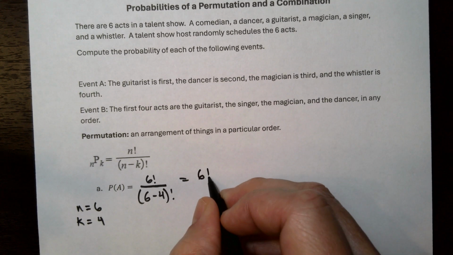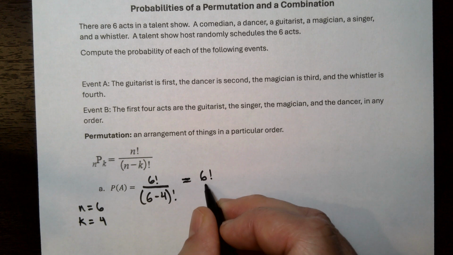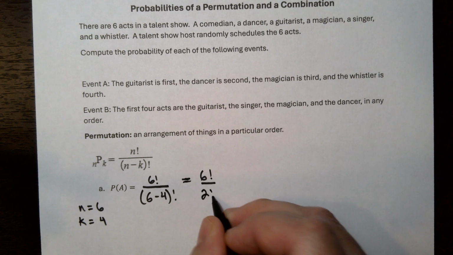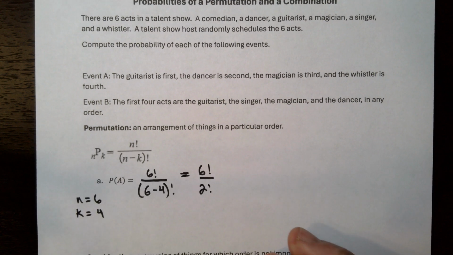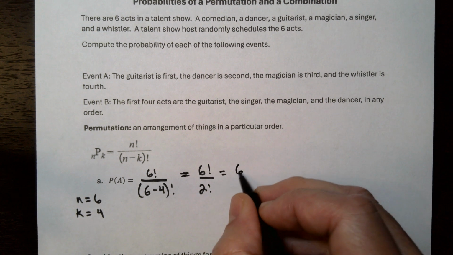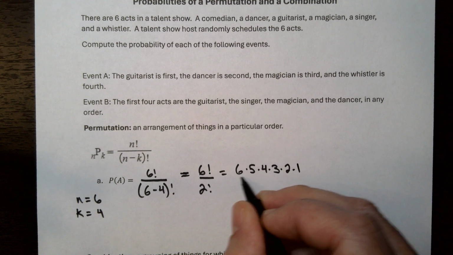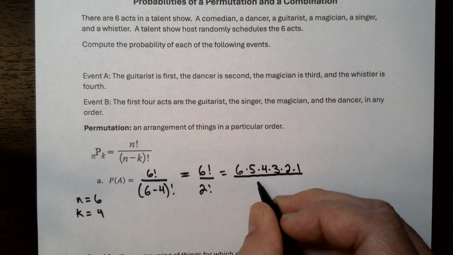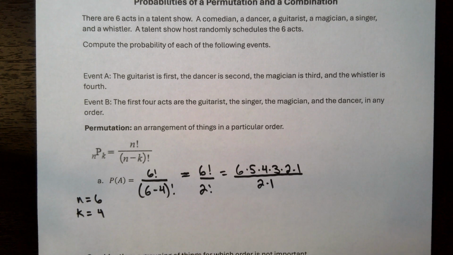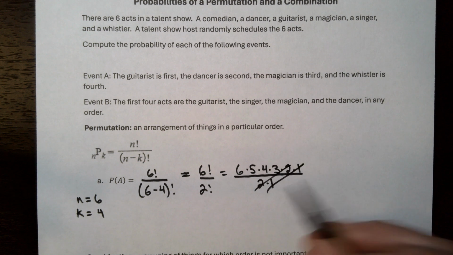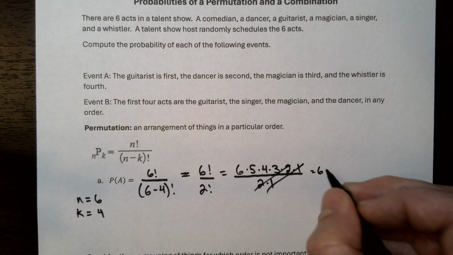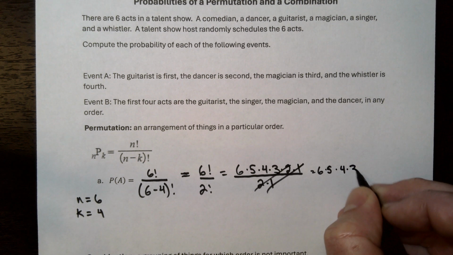So you get 6 factorial divided by 2 factorial. Then you would get 6 times 5 times 4 times 3 times 2 times 1, and on the bottom 2 times 1. That's what the factorials are. So the 2's and the 1's go away, which leaves you with 6 times 5 times 4 times 3.